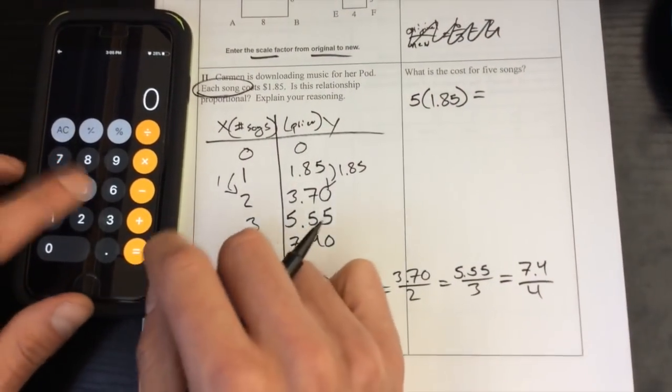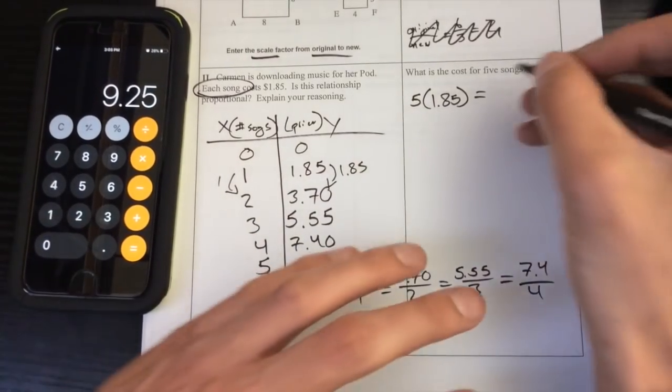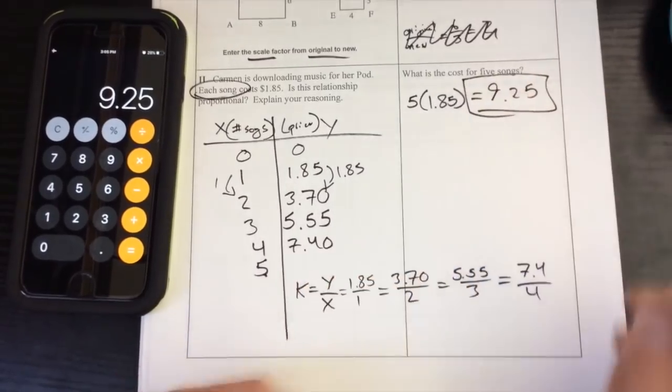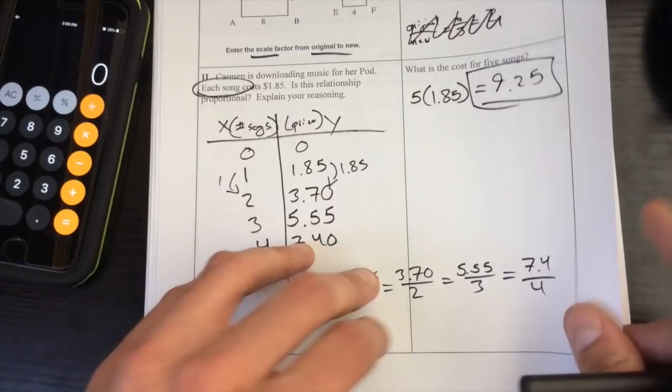Again, I'm going to use my calculator just because I don't want to make a mistake. 1.85 times 5 is 9.25. Very, very cool. All right. Moving on to number 3.